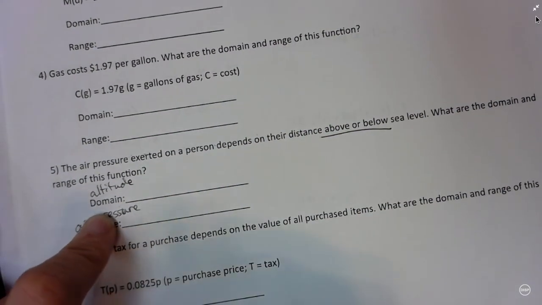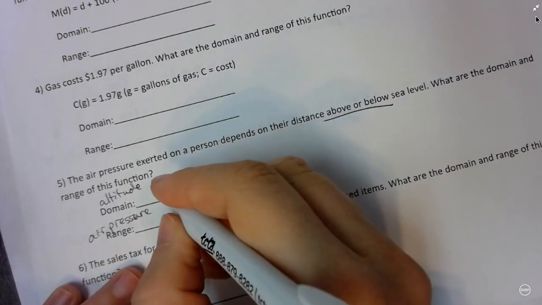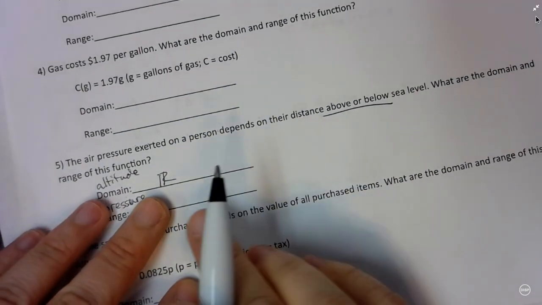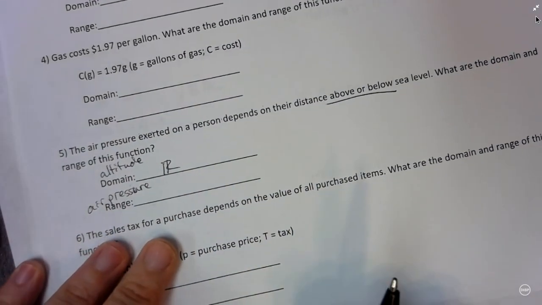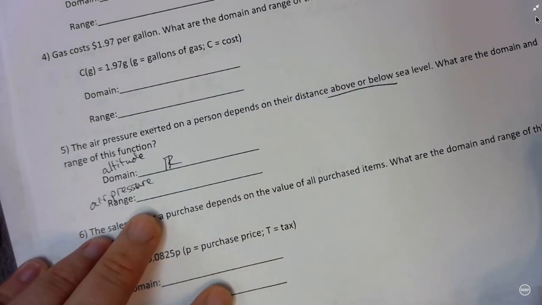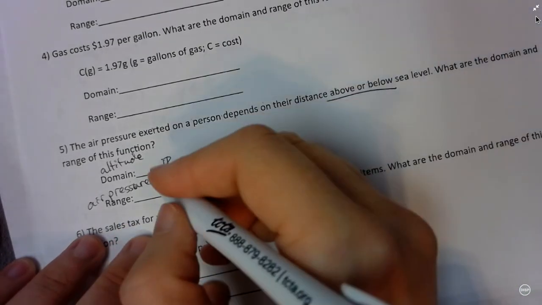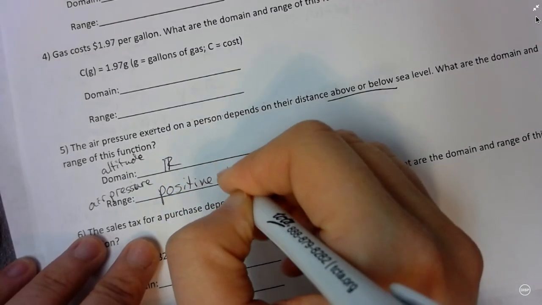Maybe I'm standing on a rock at the beach. I don't know. But you can go ahead and put all real numbers for this. Depending on what unit you're measuring in, it could be almost anything, really. And air pressure is not going to be negative if you were standing on the earth somewhere. It's going to be a positive number. So we can say positive real numbers.